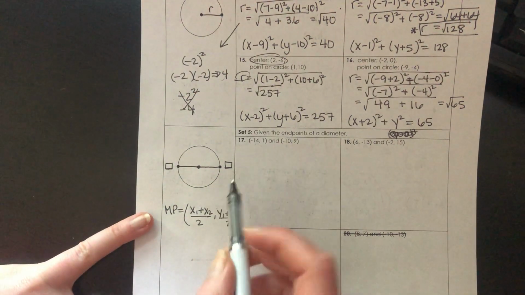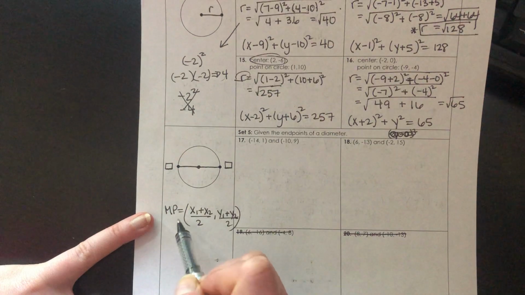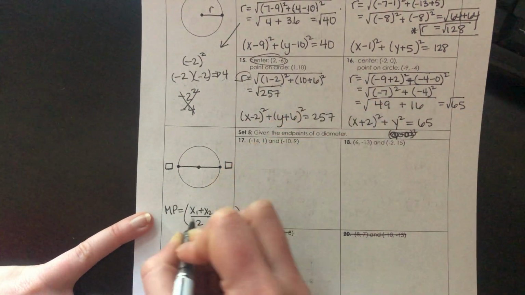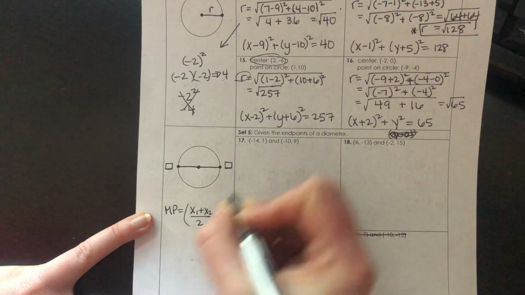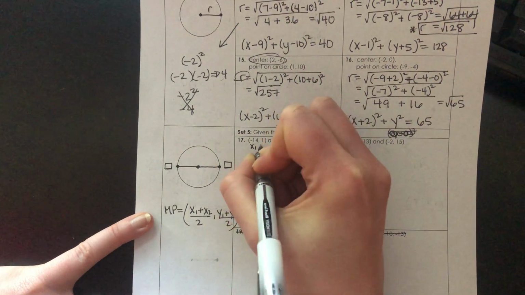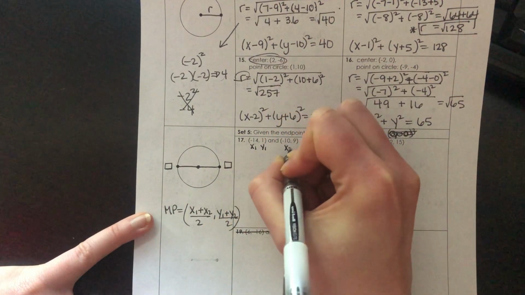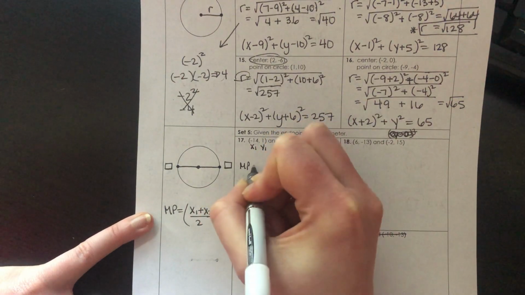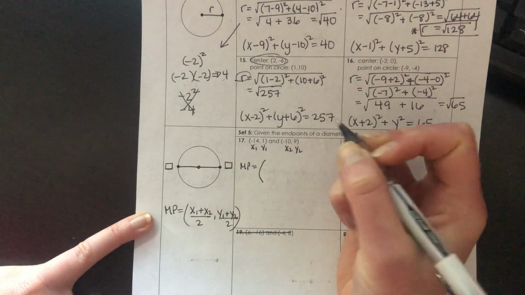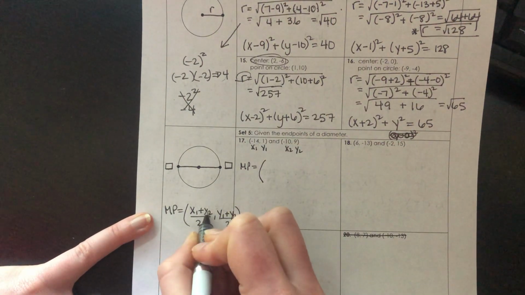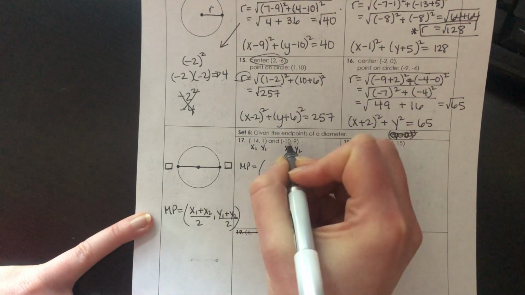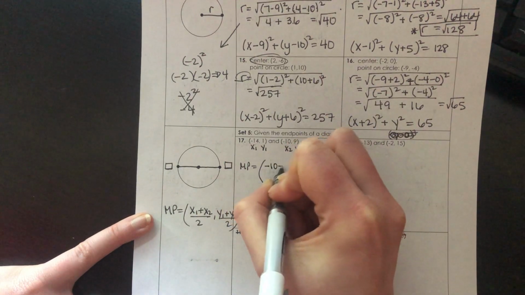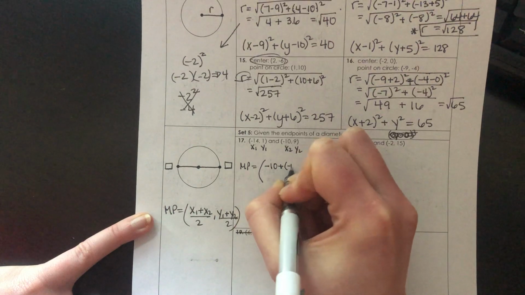So here, first we need to find the midpoint, the middle, because that's the center. So here, notice we have x1, y1, x2, y2, so I'm going to label my first one x1, y1, my second ordered pair x2, y2, and let's find the midpoint. So we're going to add our x's together and divide by 2. So I have -10 plus a -14.